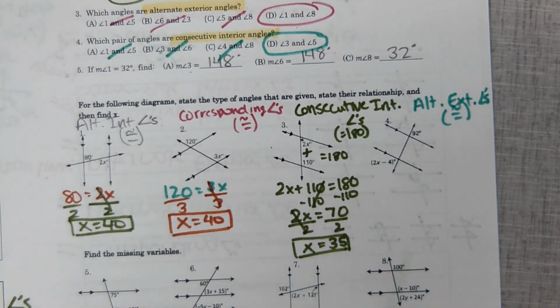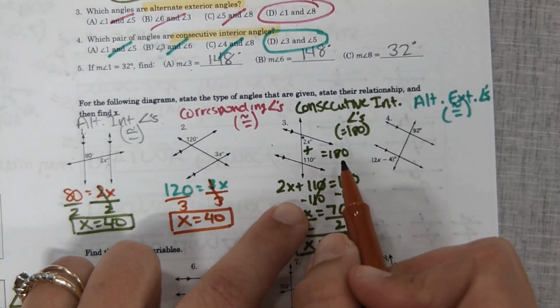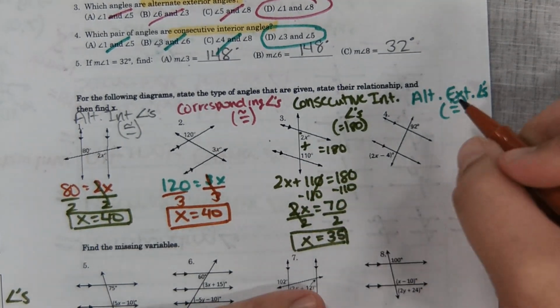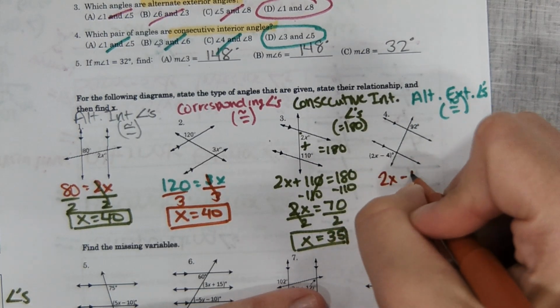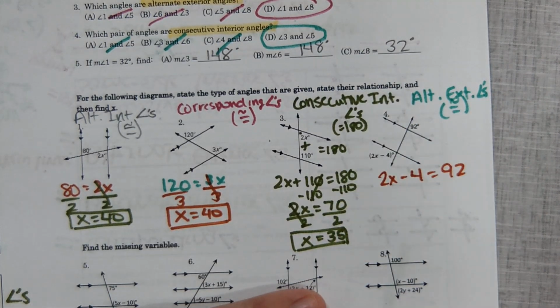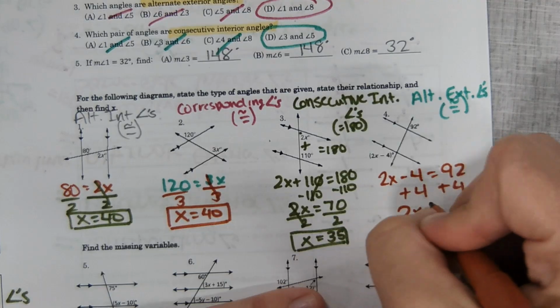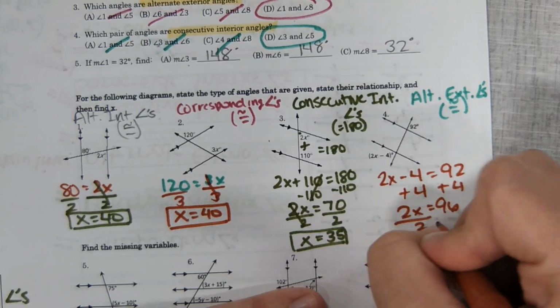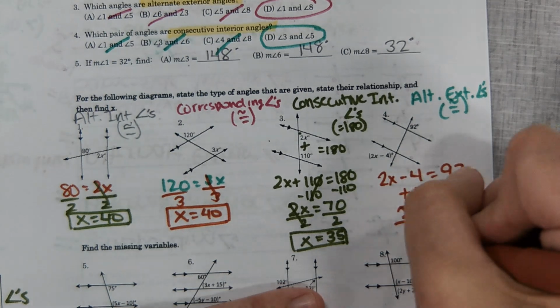So there are two formats that you can see. You can either see that they are equal, or you can see that this plus this equals 180 for these problems. And then alternate exterior angles are equal, so we can do 2x minus 4 equals 92. Add 4, 2x equals 96. x equals 48.